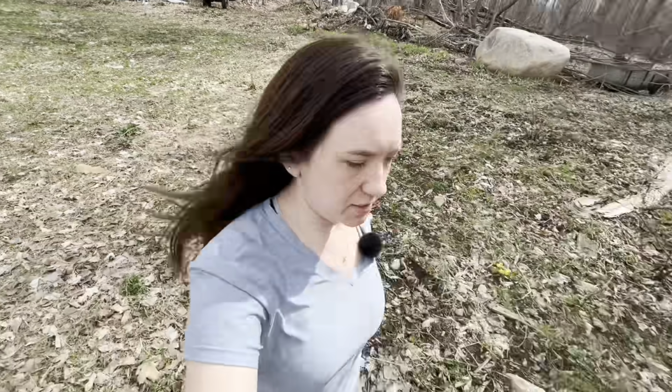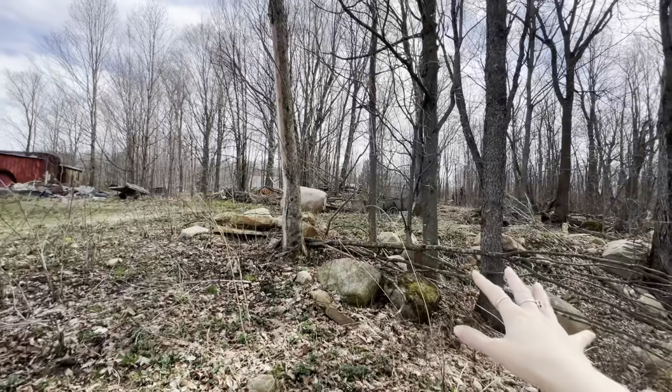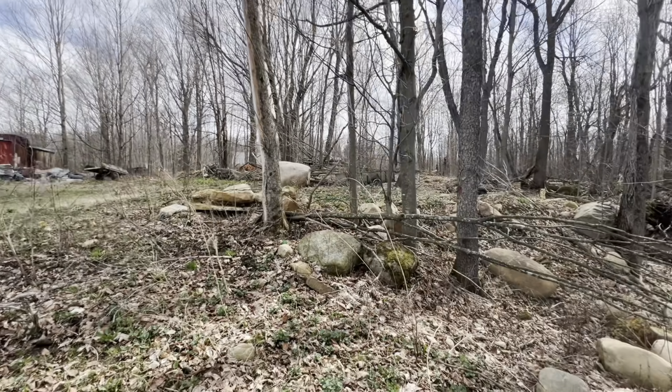And I hope that the wind isn't too terrible. I do have my little thing on, so hopefully. Basically, these trees are coming out. The land is going smushed down.